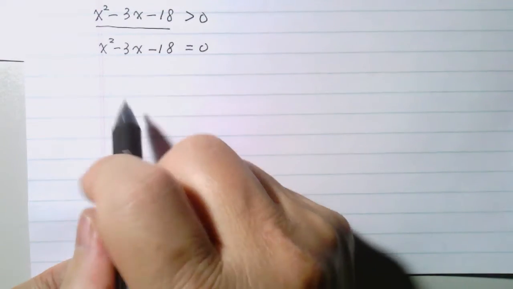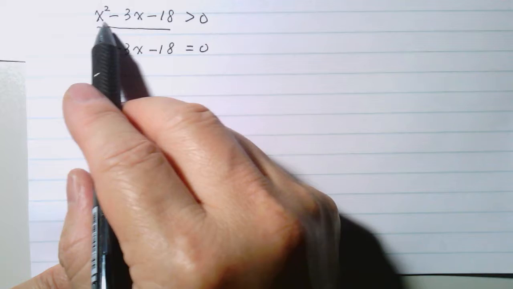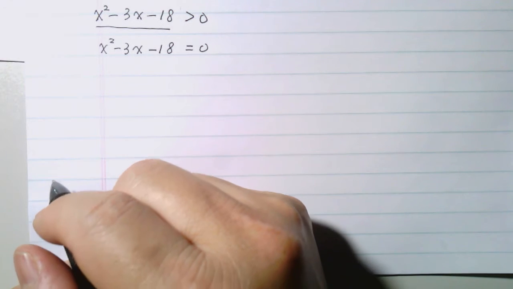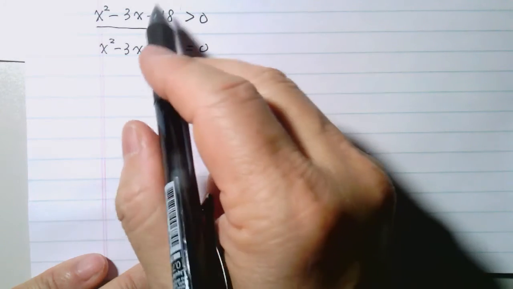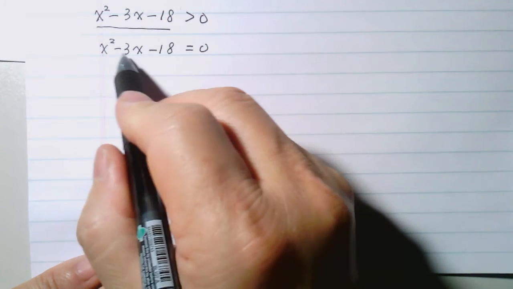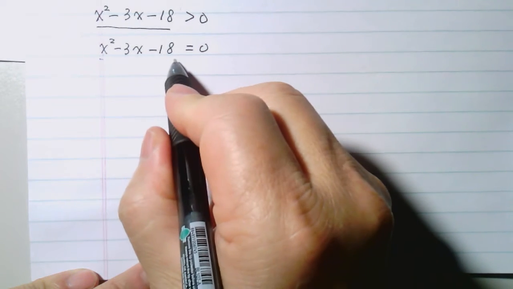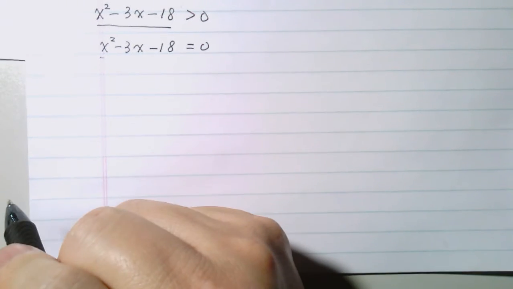And the numbers that make that side equal to 0, we call them critical numbers. That means we have to solve the quadratic equation first.